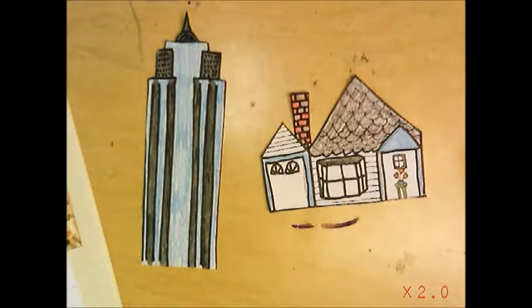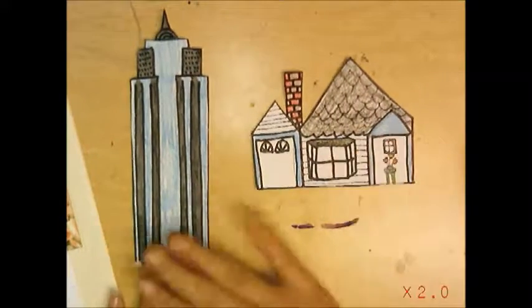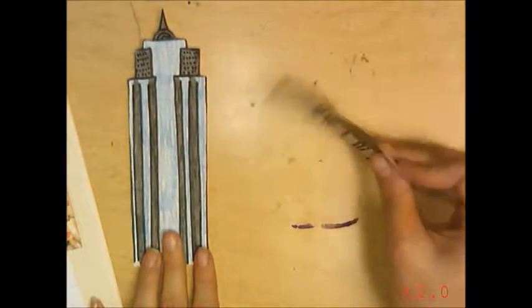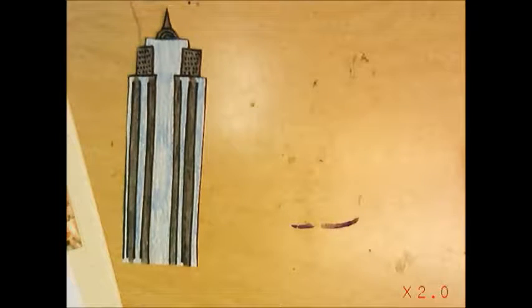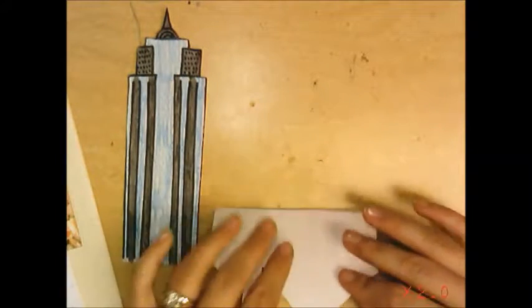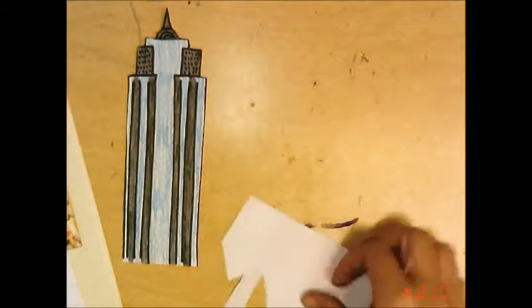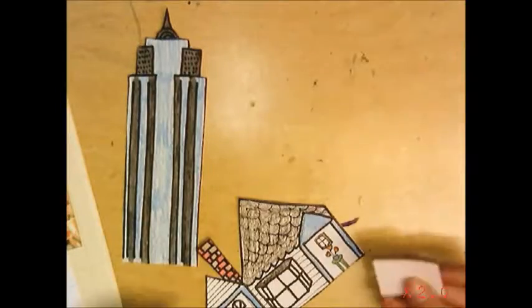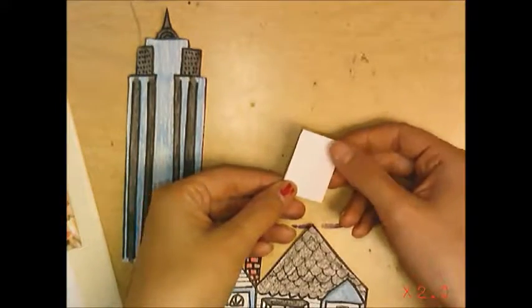So from here, now we need to make these buildings be able to become 3D. Right now they are 2D, that means they are flat. When they're 3D, that means they can stand up on themselves. Okay? So the way we're going to do that is we're going to just put a little tab on the back of it. So my house is small, so I can use actually a small kind of tab. So something just like this might work.